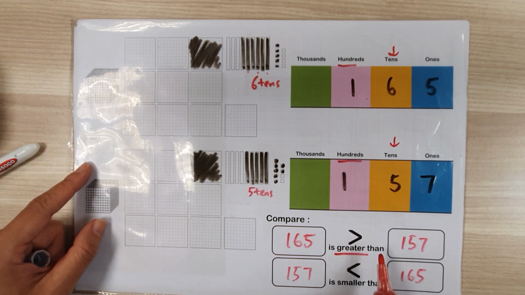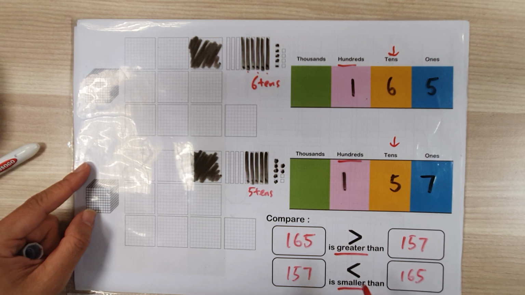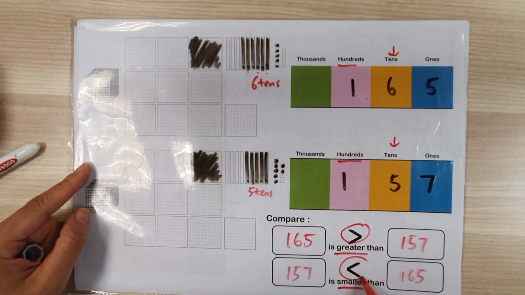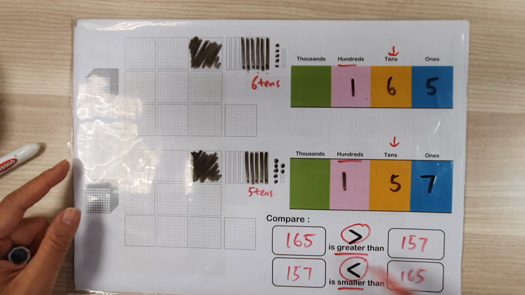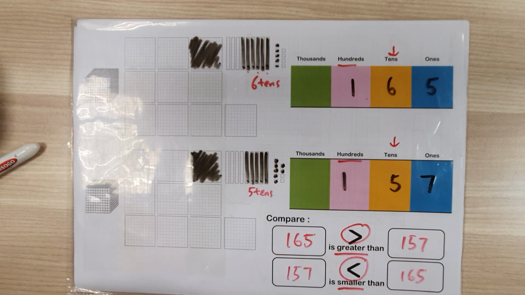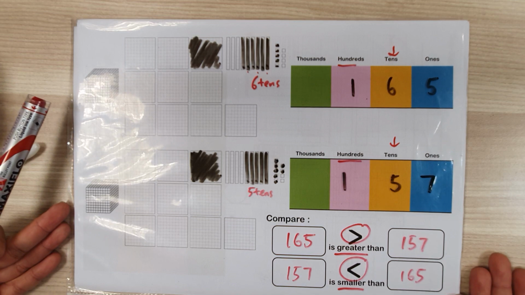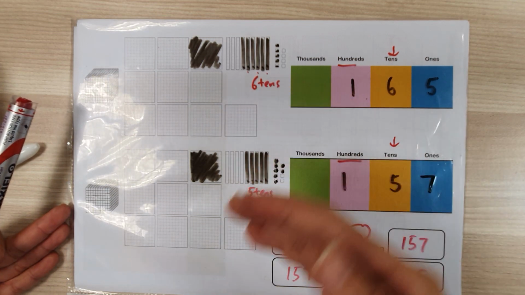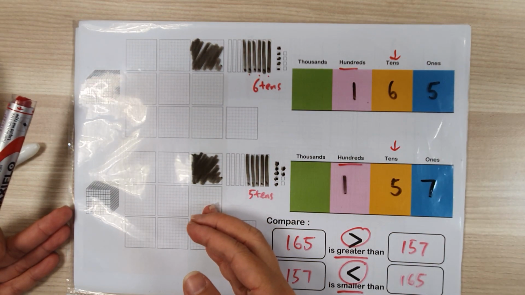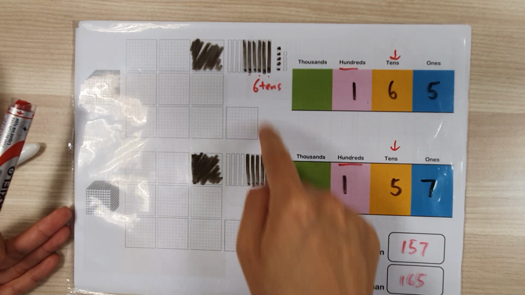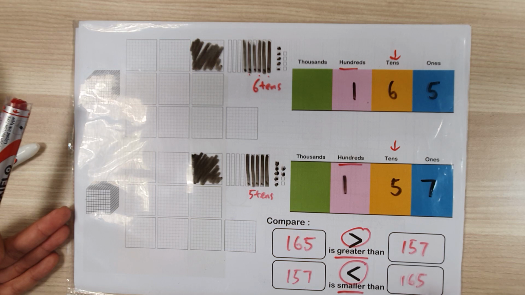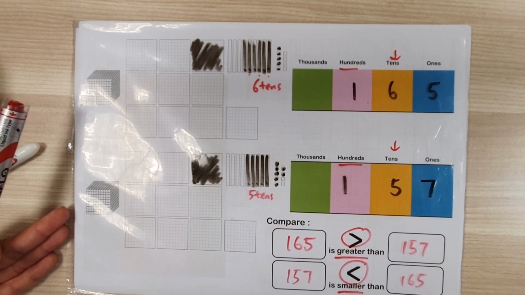Now, this is a very important symbol that you learn at primary 2 that gives you directions of which is the bigger number. So this is one example of how to use this template. Two numbers, draw out the base 10 blocks, shade them to compare, look at which stands out, and then write down the comparison.